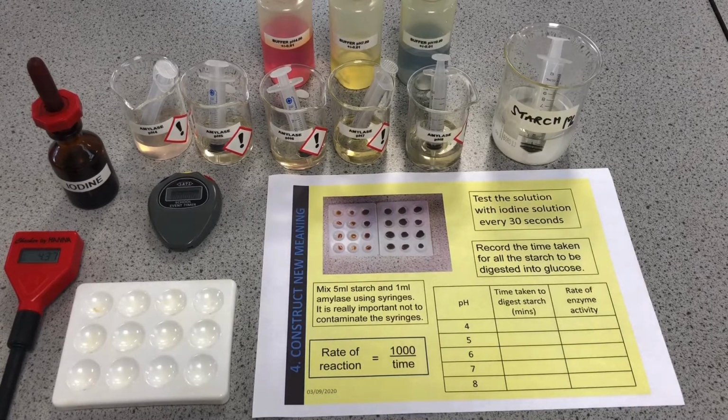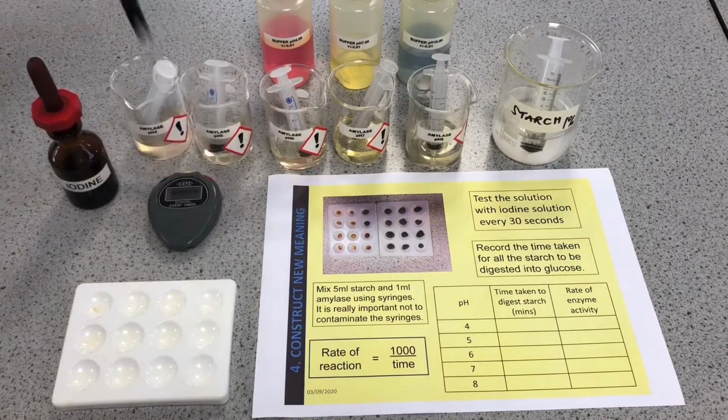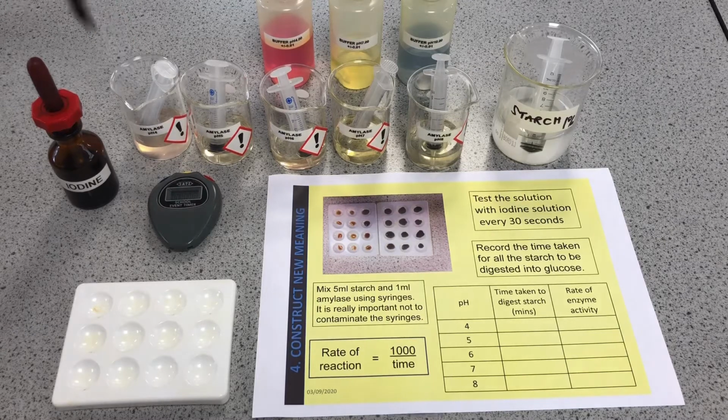And we can add a small amount of that buffer solution, because obviously it will change the concentration of the amylase, but we add that to the amylase to change the pH of it, and then we can put our digital pH meter into the amylase to check the pH of that amylase solution, tweak it around to get it to the pH we're looking for.